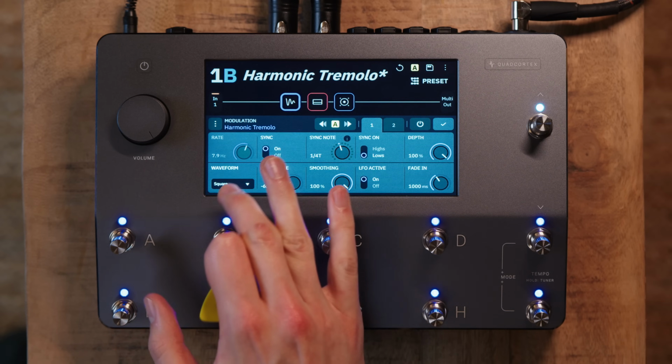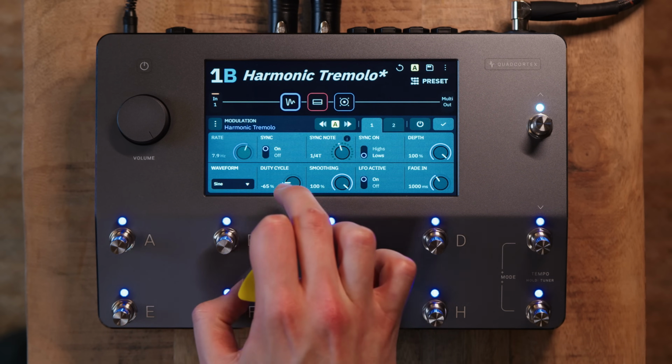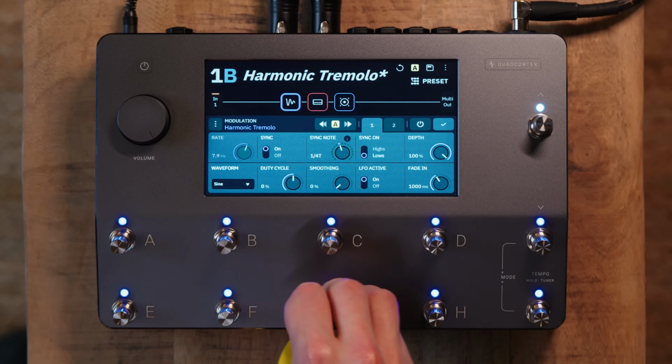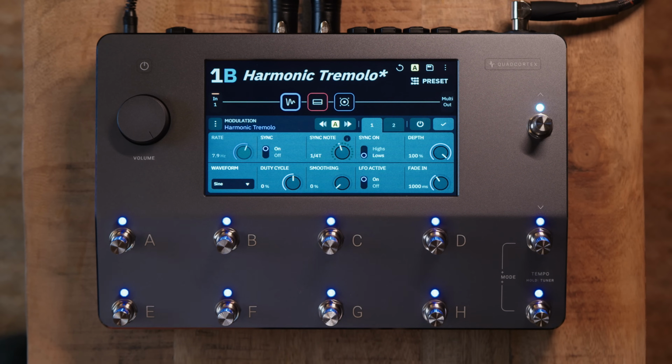Now I'm going to reset the waveform to sine, reset the duty cycle to 0%, as well as take the smoothing off and move on to the LFO active toggle switch. This is a switch that lets you fade the effect in and out smoothly as an alternative to just bypassing or engaging the block. Let me show you what I mean. I'll play a chord with the harmonic tremolo bypassed, and then with LFO active switched to on, I'll engage the block and the effect will kick in instantly.